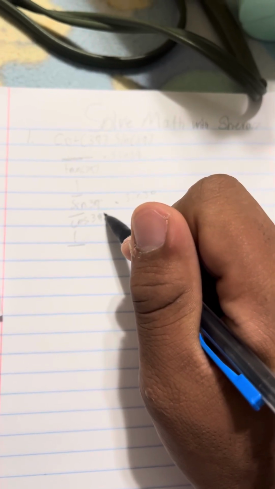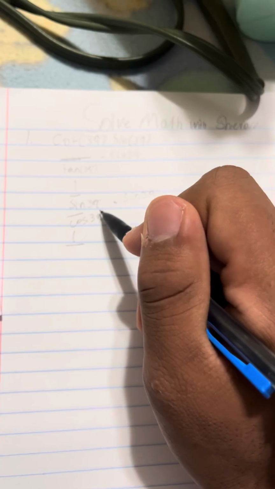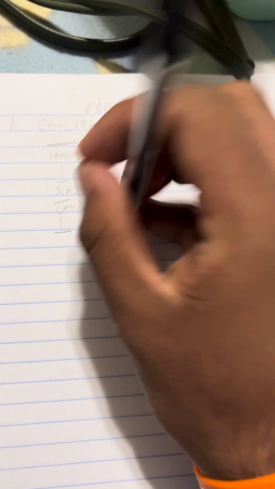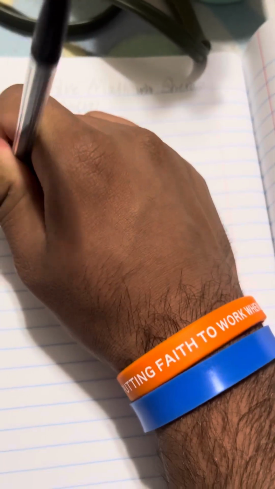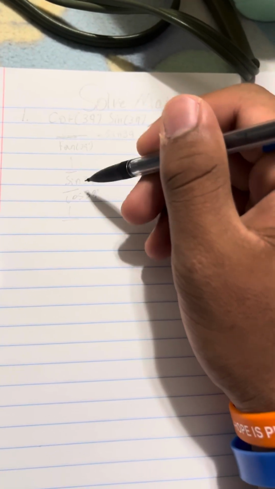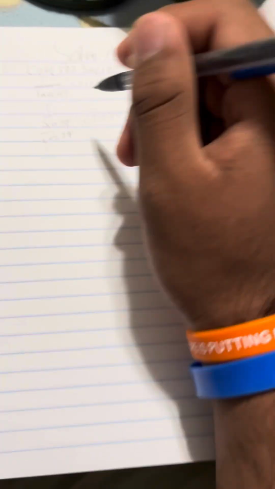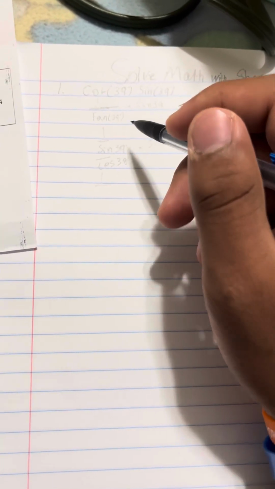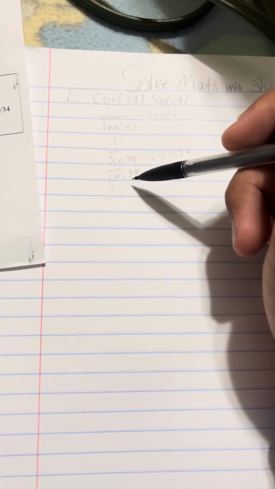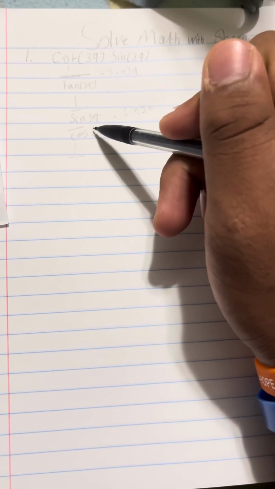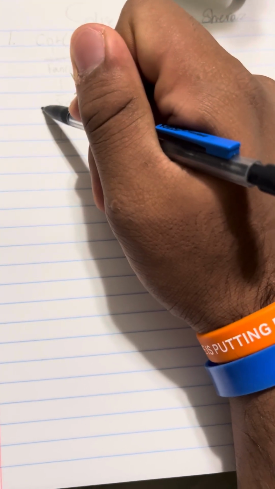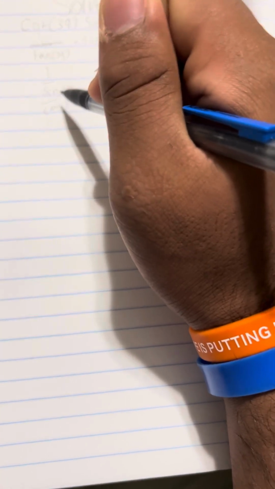So now we're going to multiply this thing by cosine over sine of 39, so that we can get rid of this double fraction, because we don't want this double division. So we're just going to move this cosine up there because we're going to multiply by cosine over sine, because this is the bottom number.